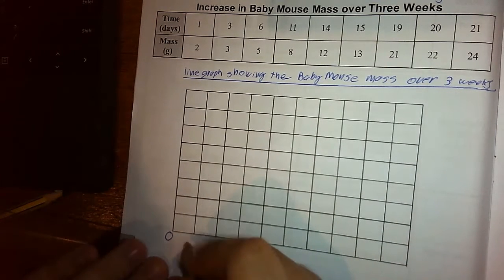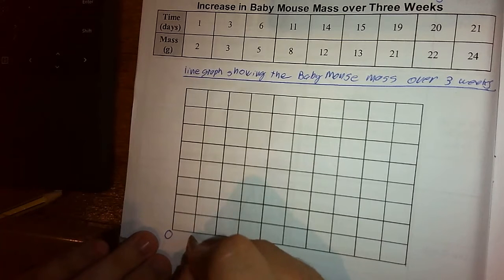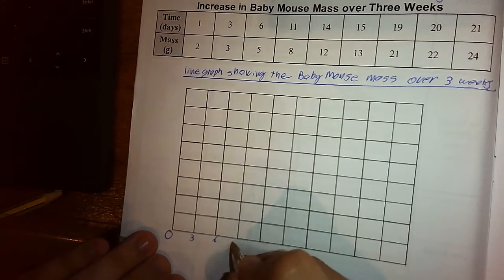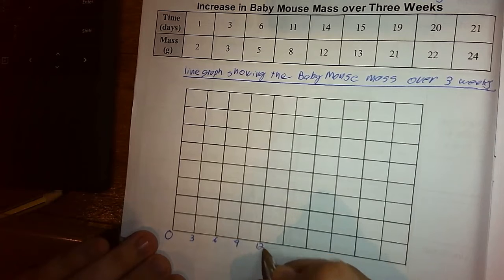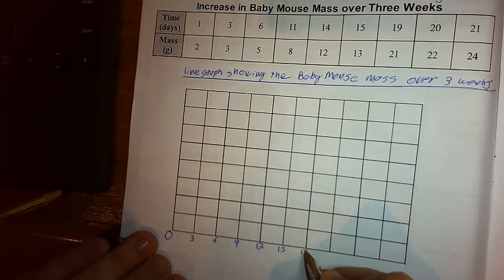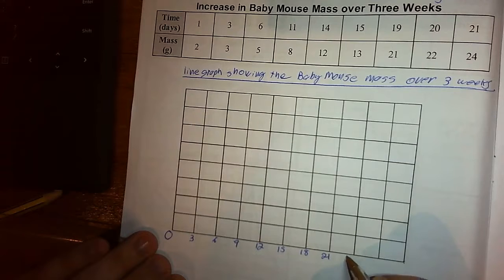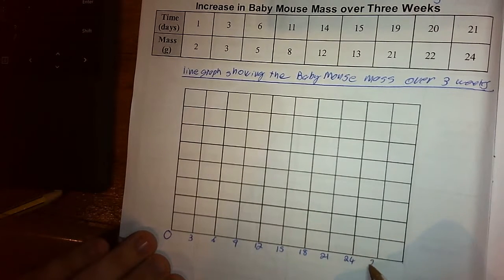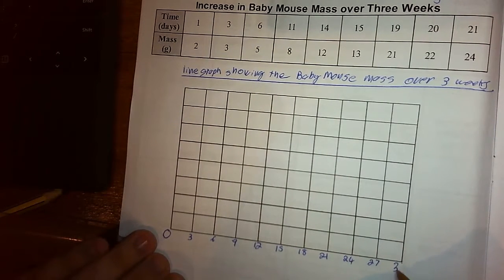That will do it. So I'm going to go up in threes. So 0, 3, 6, 9, 12, 15, 18, 21, 24, 27, and 30.